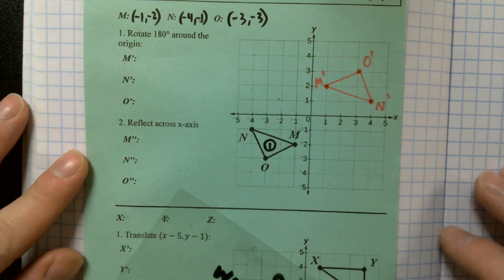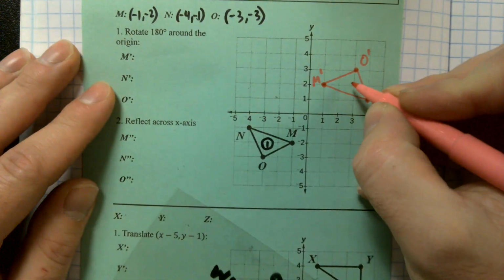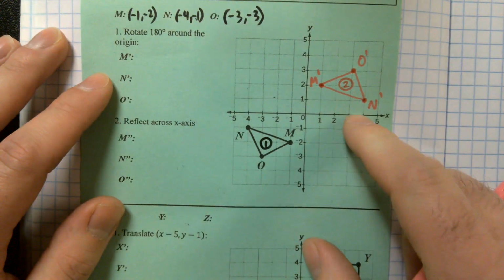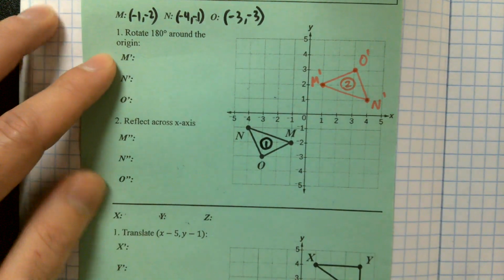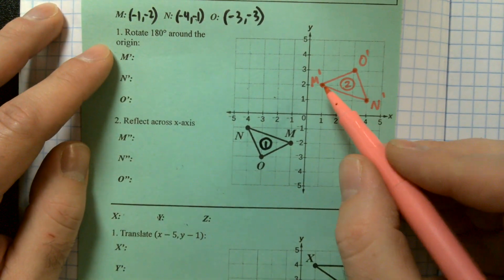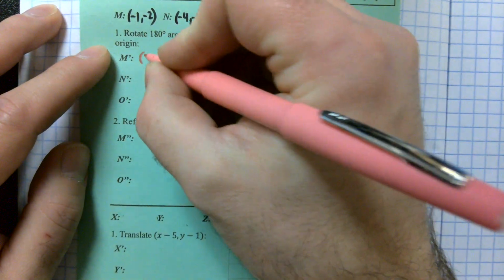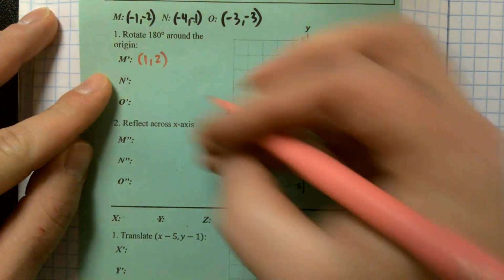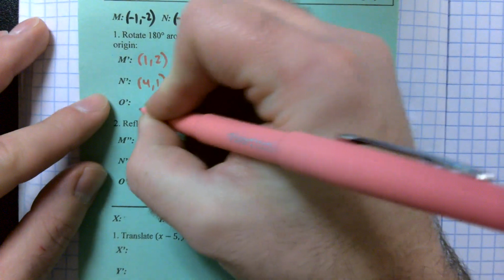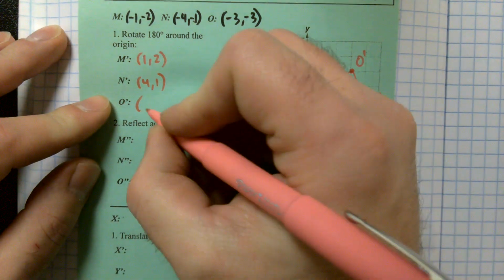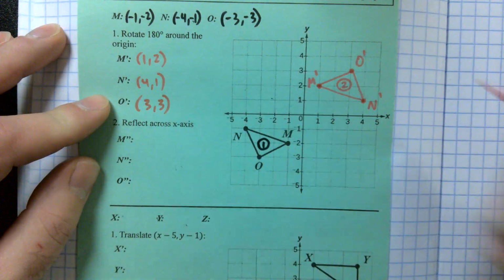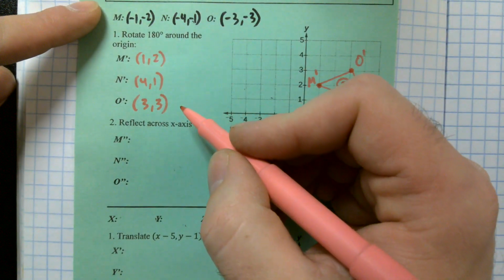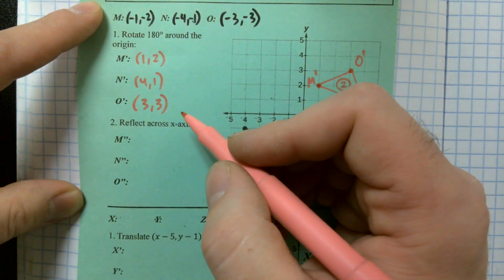What am I going to put inside this new triangle? A 2. Everybody with me on that? Yeah. Okay, what are M prime's coordinates? 1 and 2. 1, comma 2. What are N prime's coordinates? 4 and 1. What about O prime? 3 and 3.